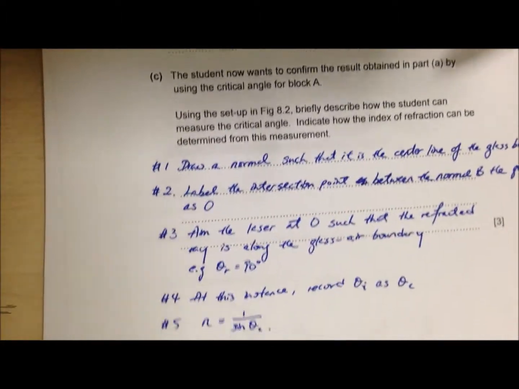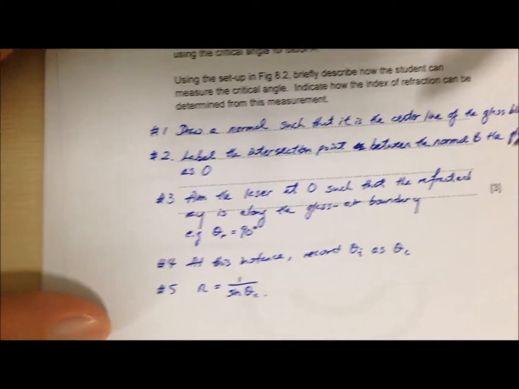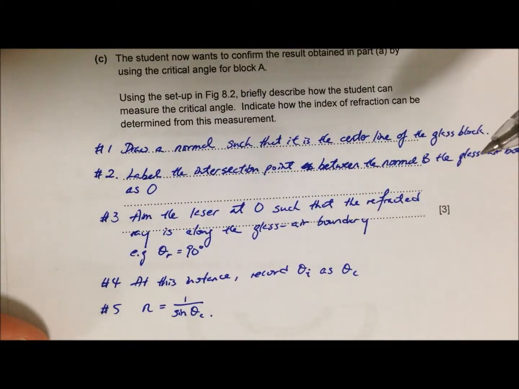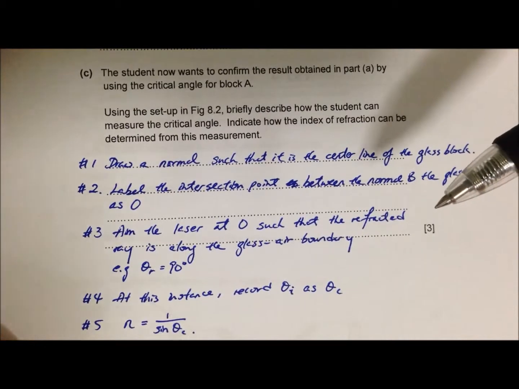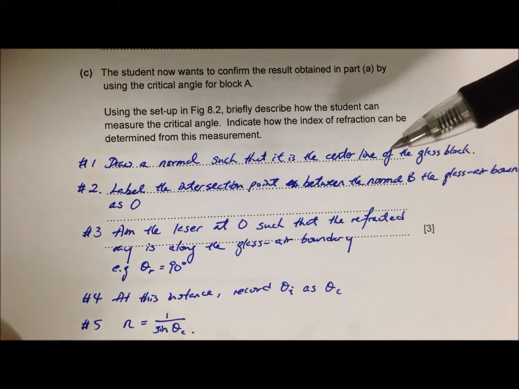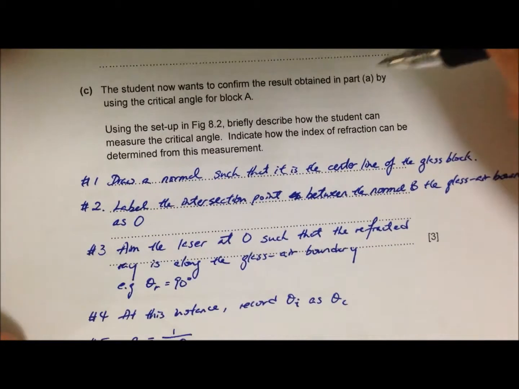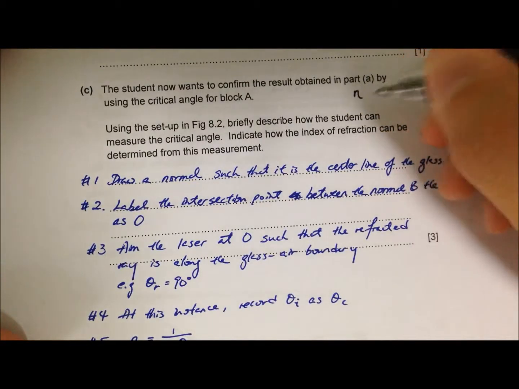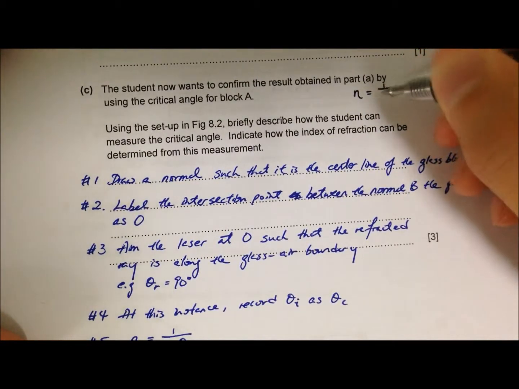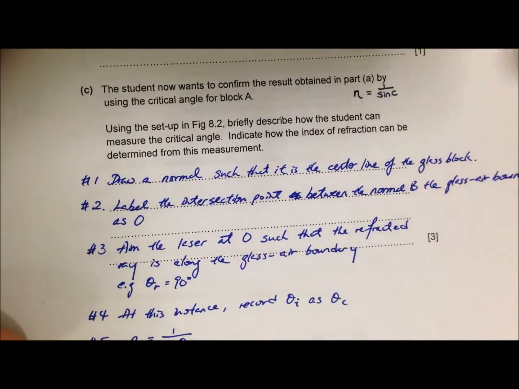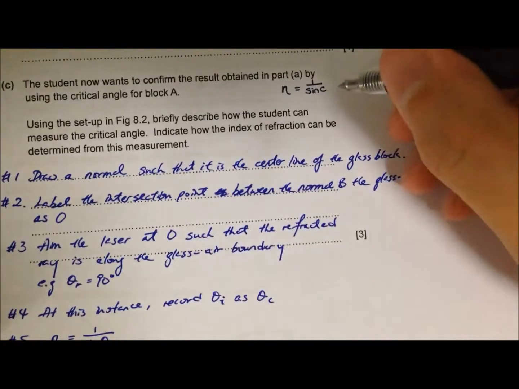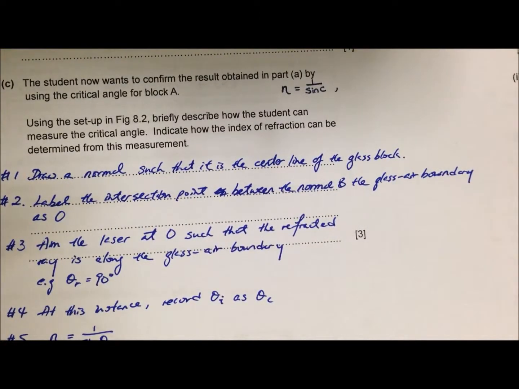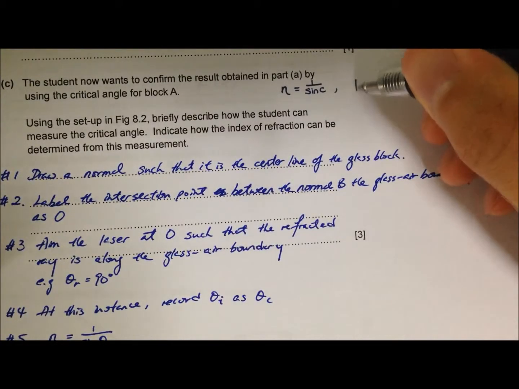Okay, then after that you are asked to confirm whether the refractive index is correct using the critical angle. So the content knowledge that you require is that the refractive index is related to the critical angle by this, and you also need to know how the light ray will behave at critical angle. So how will the light ray behave?